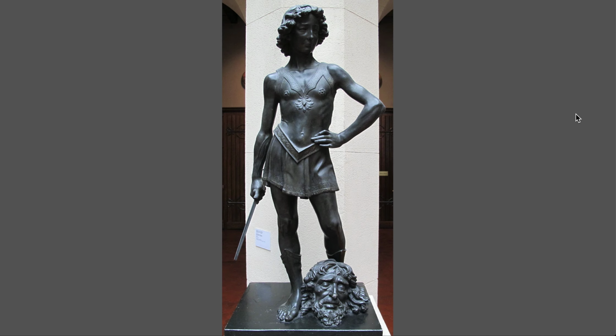Here's another image. You can see he looks a little more dangerous than the first one. And later, when we get to the High Renaissance, we'll see Michelangelo's version of David, which is altogether different.